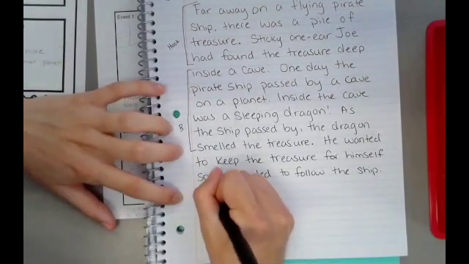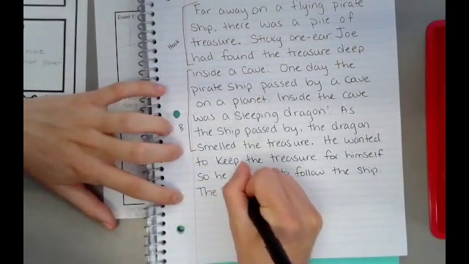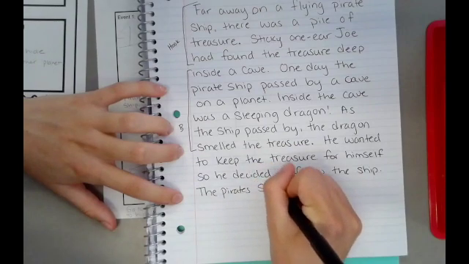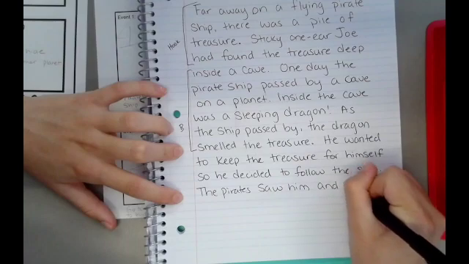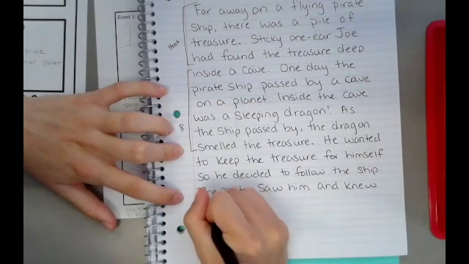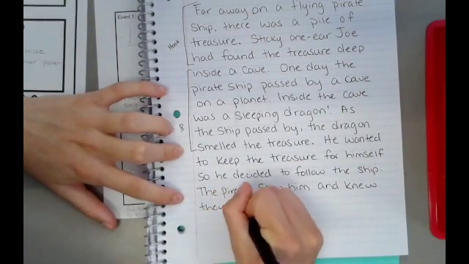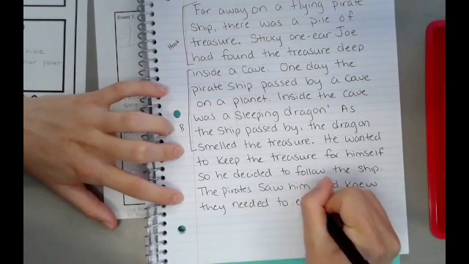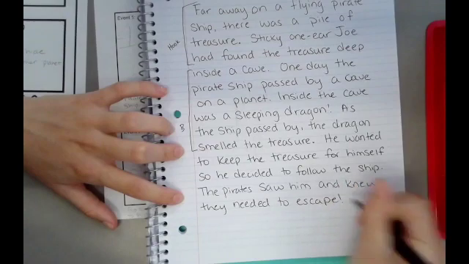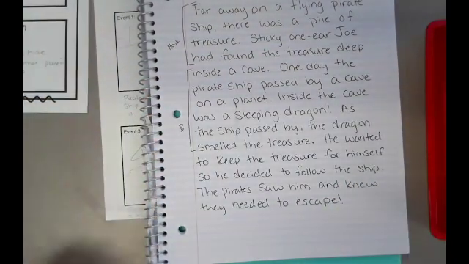The pirates saw him and knew they needed to escape. Now, I'm wondering, how are they going to escape? If there's a dragon following them, what are they going to do to escape?